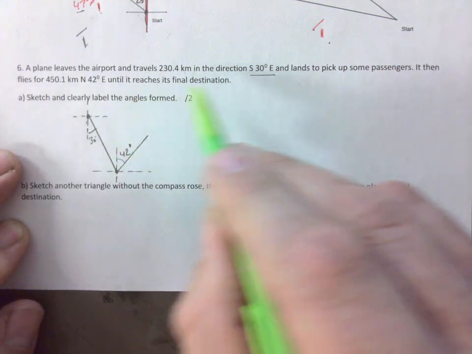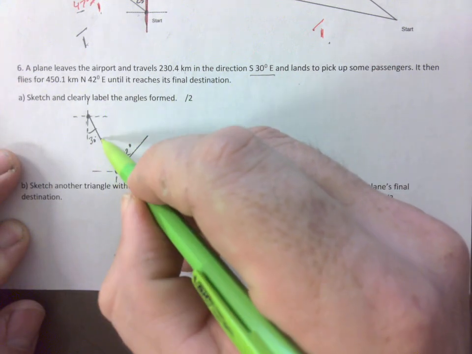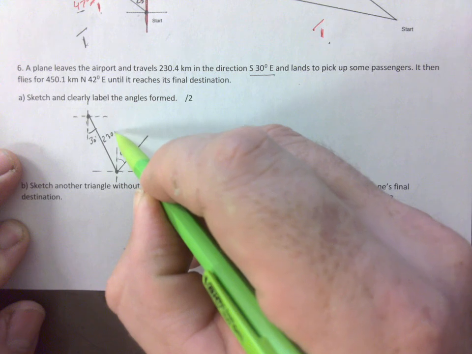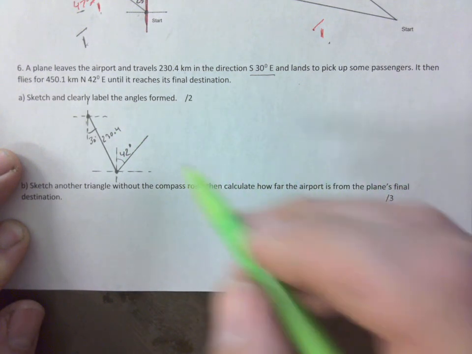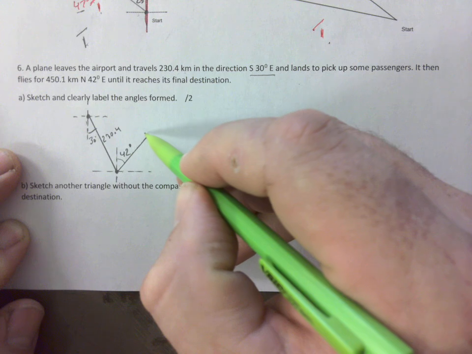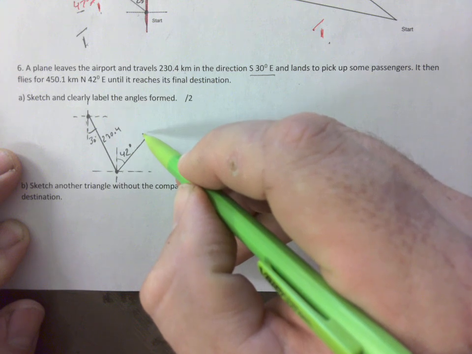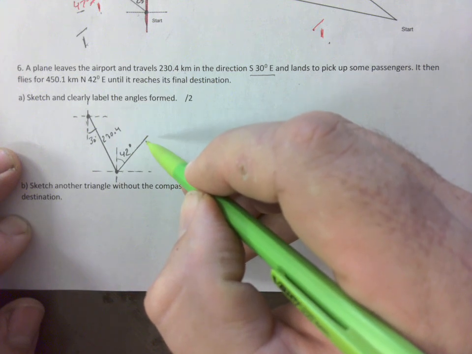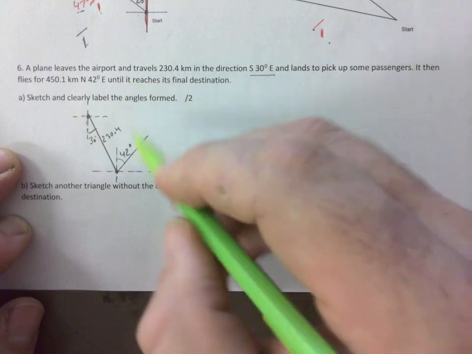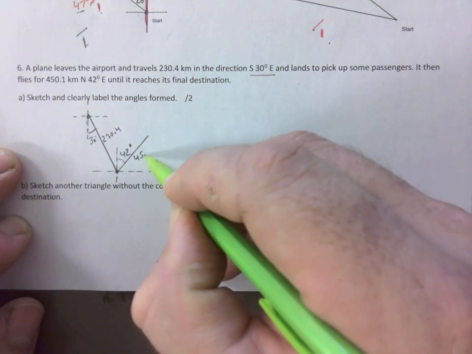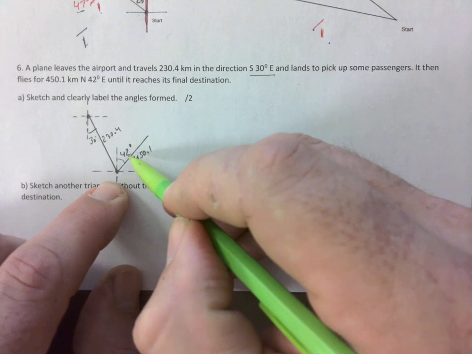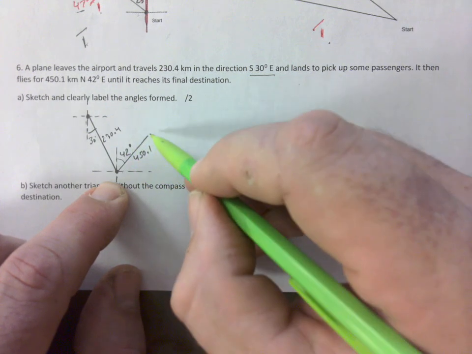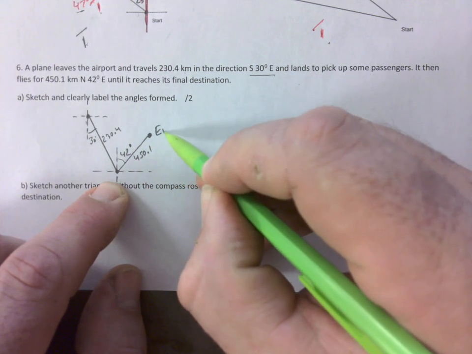The 30, and I need the 230.4 for this side, picks up some passengers, and then flies 450.1. It flies this distance at this direction, and so this is our end here.